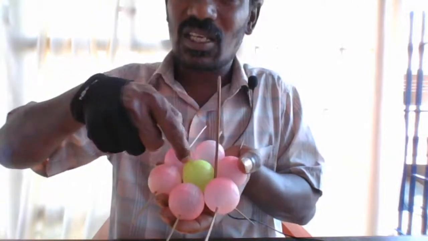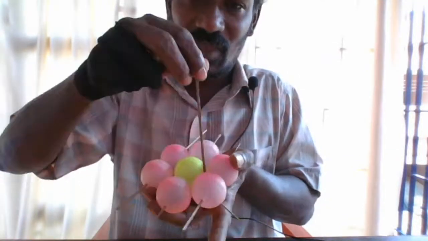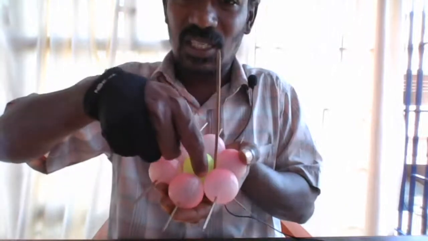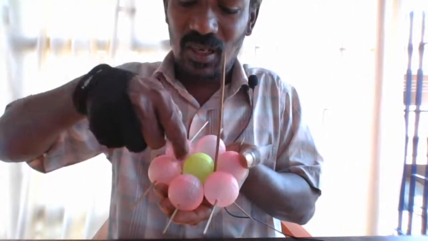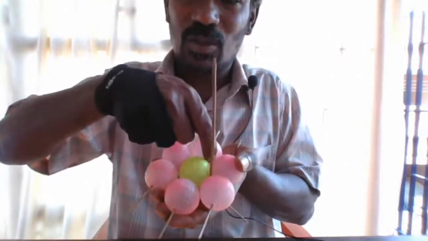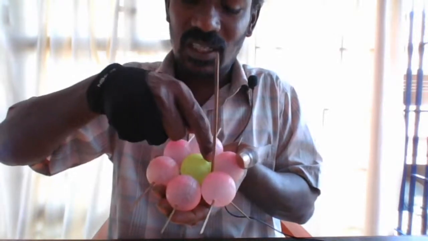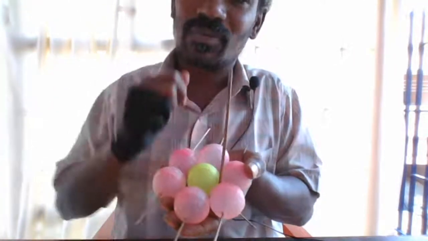Around these, 6 voids are there. One void is here, one void is here, second void is here, third void is here, fourth void, fifth void, sixth void. So this yellow color ball is in contact with the 6 whites.